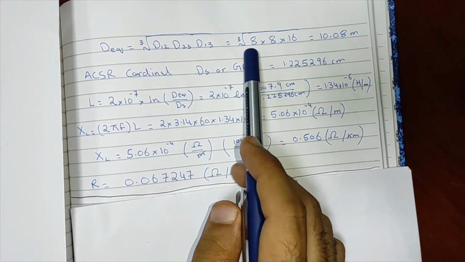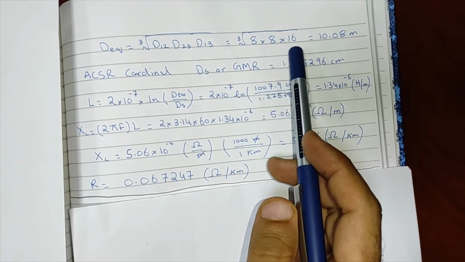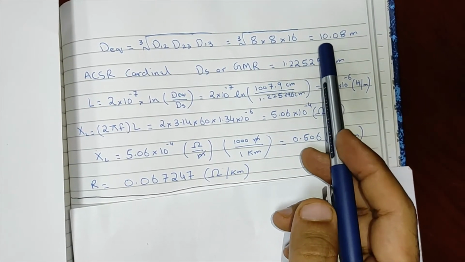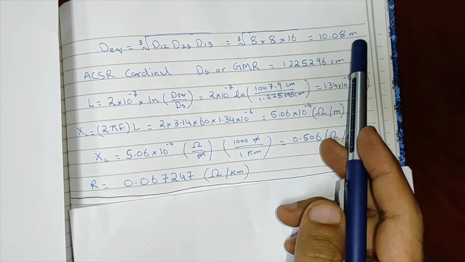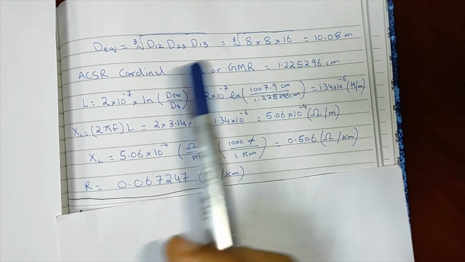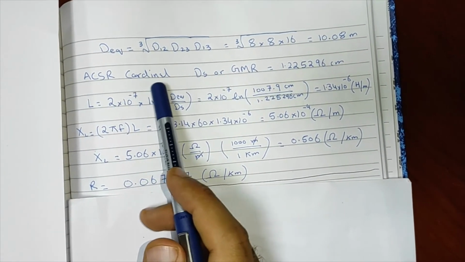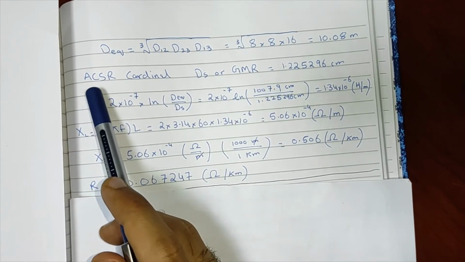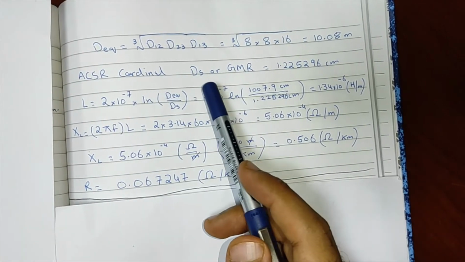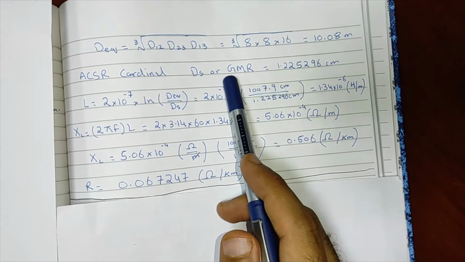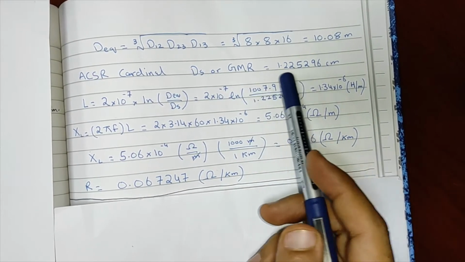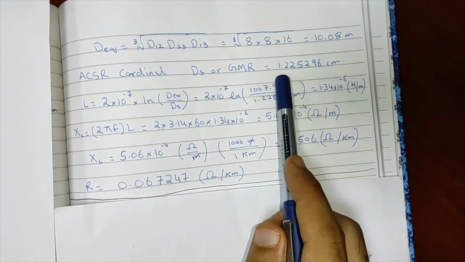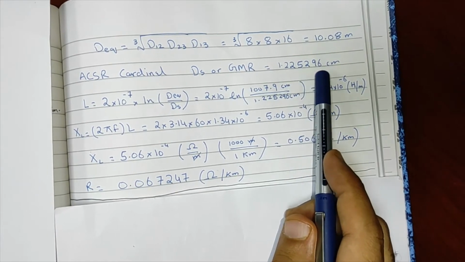So cube root of 8 multiplied by 8 multiplied by 16. You will get the answer of 10.08 meters. Now, because it is a Cardinal type of aluminum conductor steel reinforced, you can again find the value of Ds, or geometric mean radius, from the table. For Cardinal, it is 1.225296 centimeters.